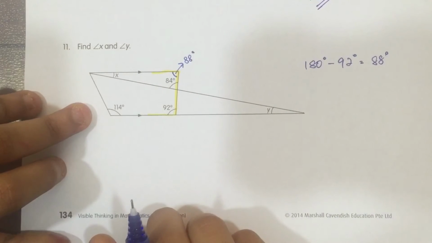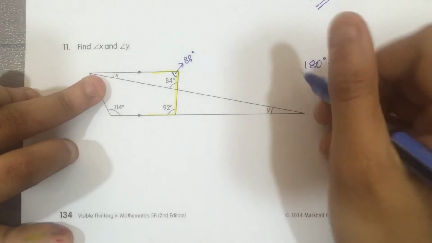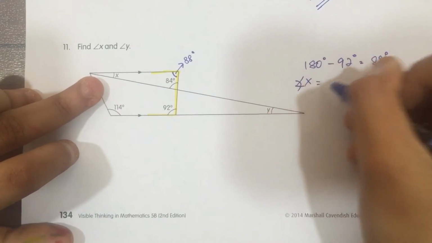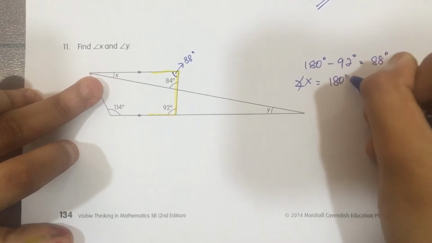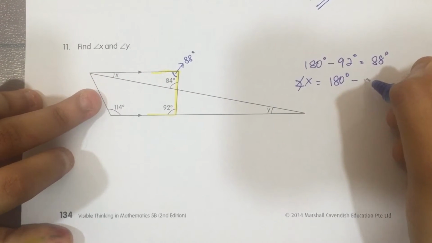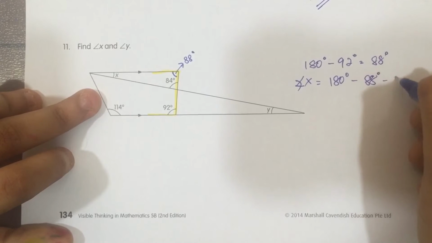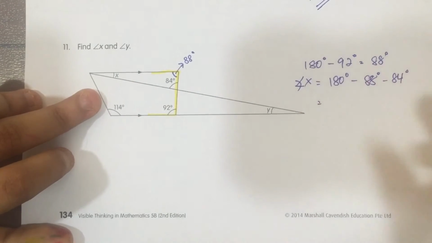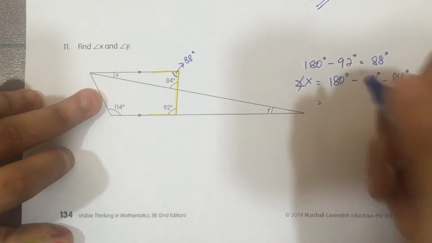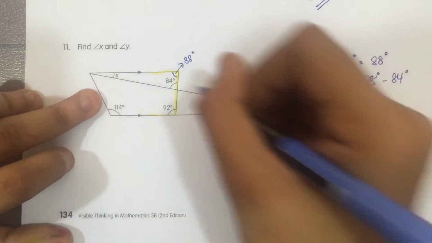That's 88 degrees. I can find angle X now because I know sum of angles in a triangle is 180 degrees. That will be 8 degrees.